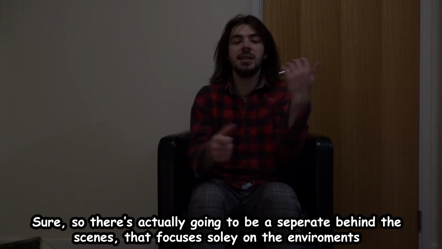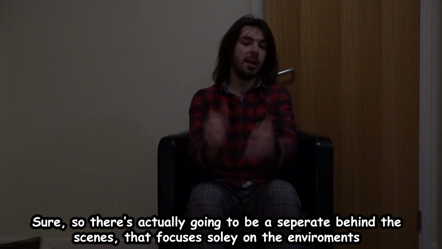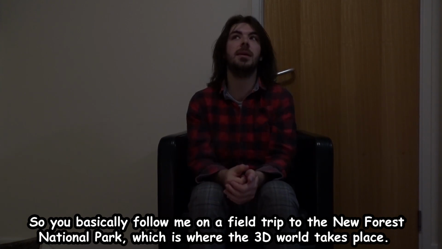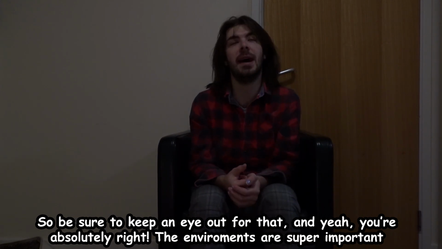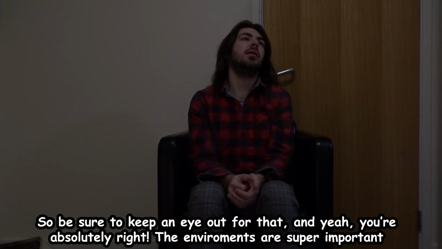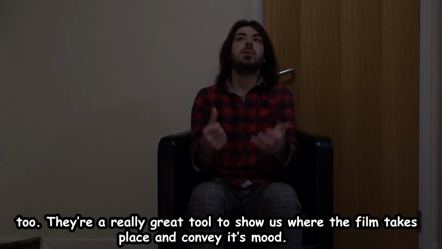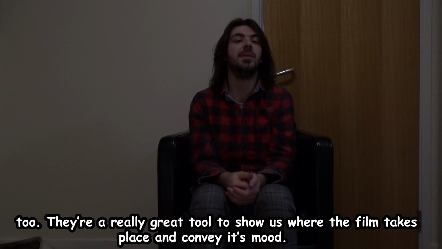Sure, so there's actually going to be a separate behind the scenes that focuses solely on the environment. You basically follow me on a field trip to the New Forest National Park, which is where the 3D world takes place. So be sure to keep an eye out for that. And yeah, you're absolutely right, the environments are super important too. They're a really great tool to show us where the film takes place and convey its mood.